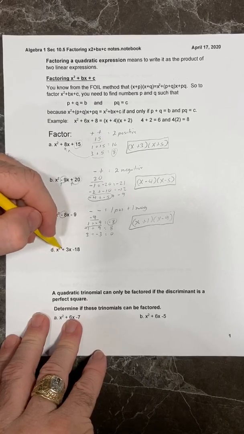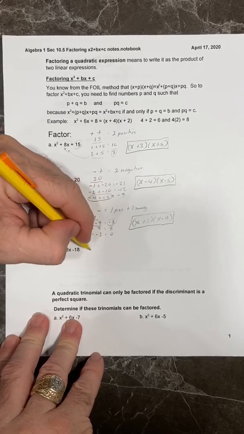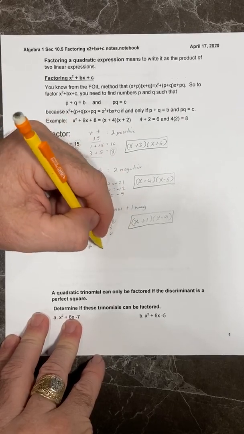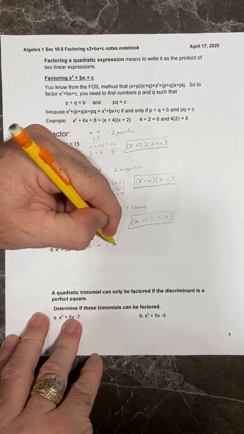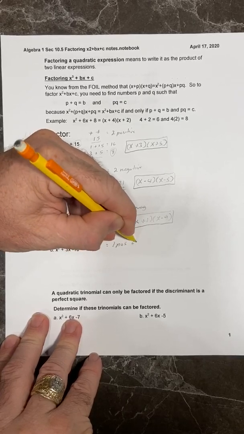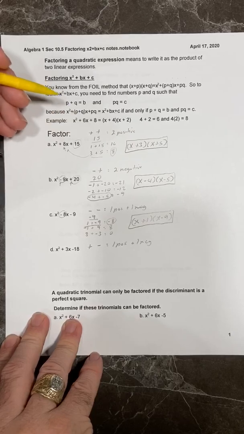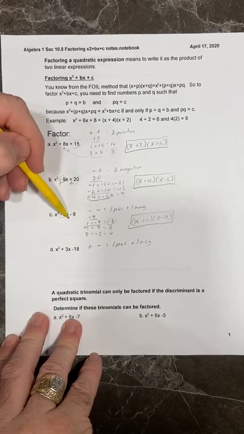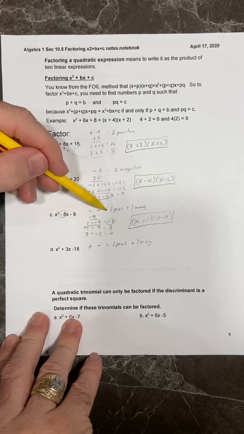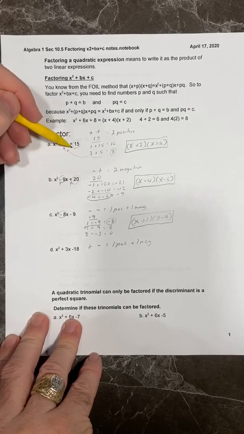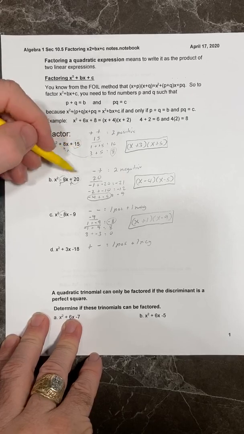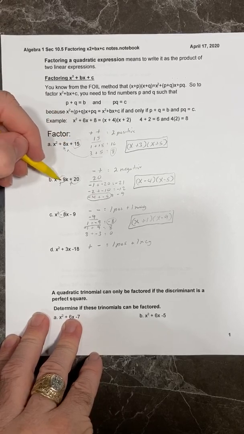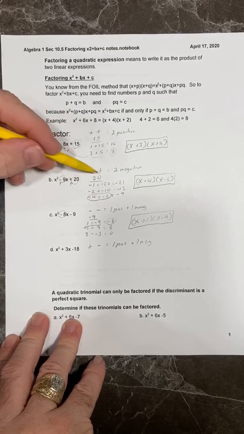Next one, D, x squared plus 3x minus 18. So here we have plus minus is our order. And so this order is also going to require one positive and one negative. Basically, if we have a negative for our subtraction for the second symbol, it's going to be one of each. If it's a positive there, it's either going to be both positive or both negative. If they're both positive, then we know they're both positive. If one's negative and the next one's positive, then we know they're both negatives.